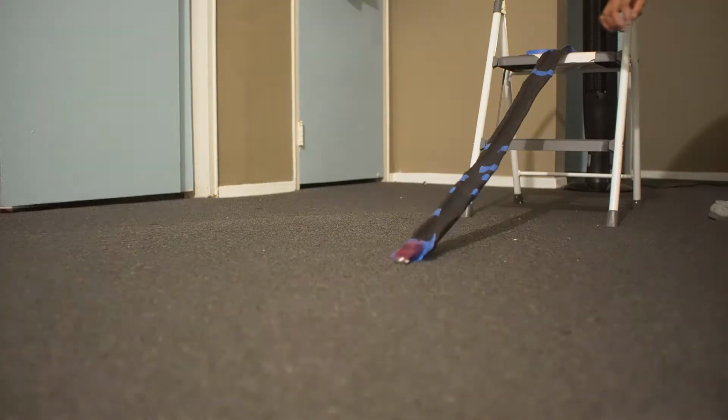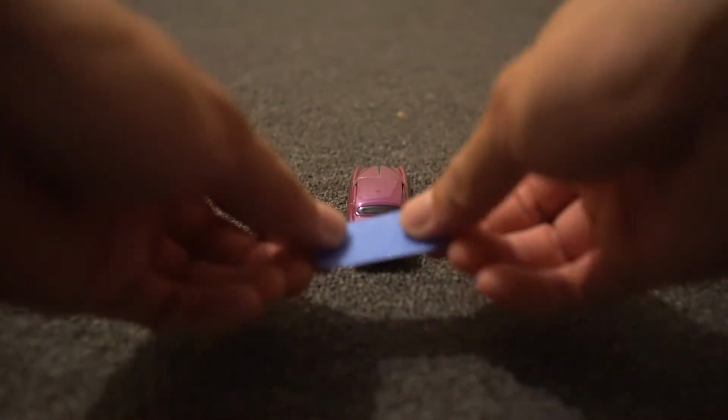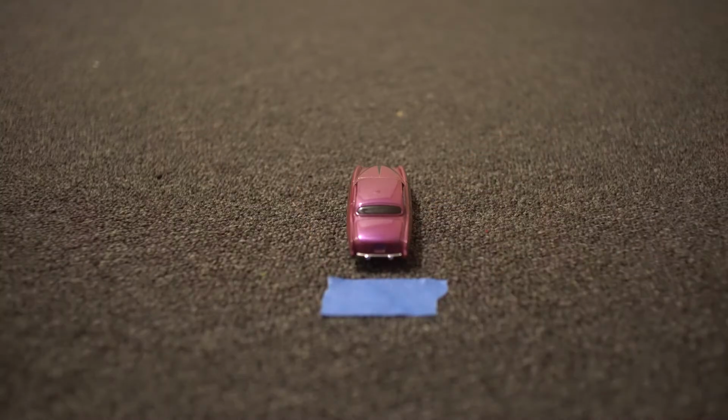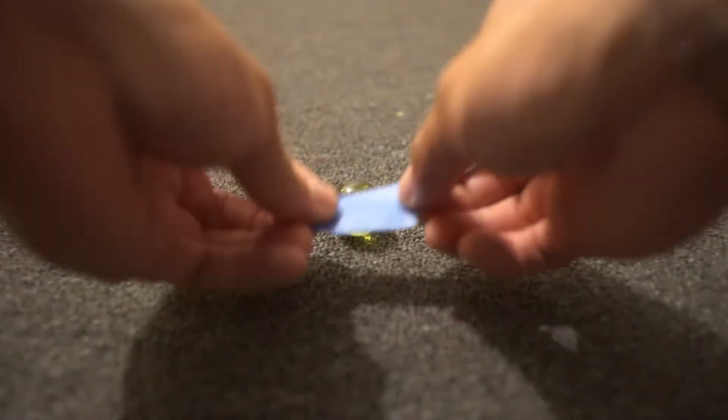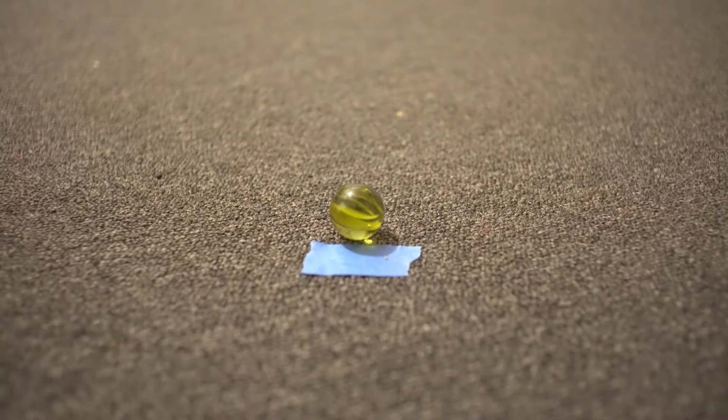First up is the toy car. After each roll, mark it with some tape. Next up is the glass marble. Mark the distance with the tape.